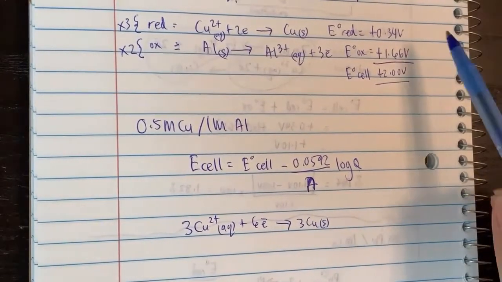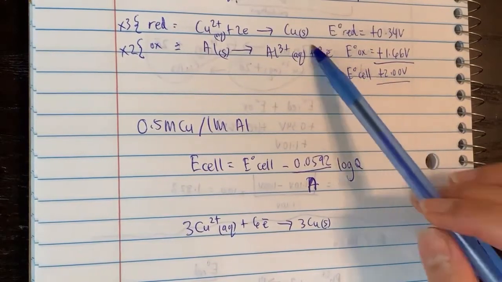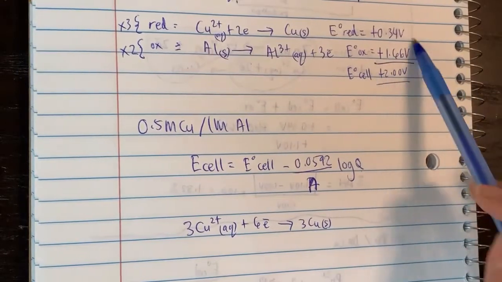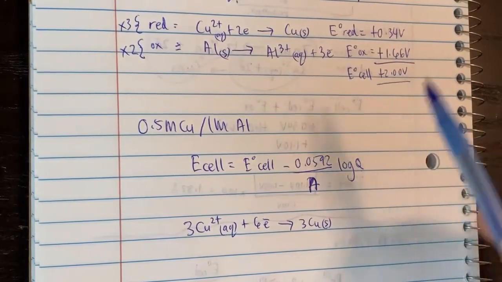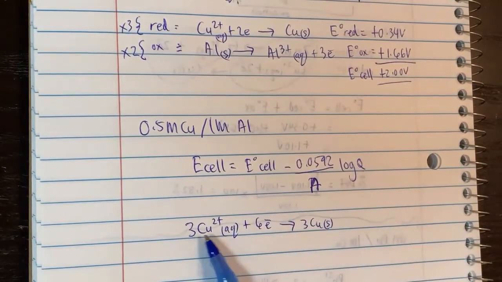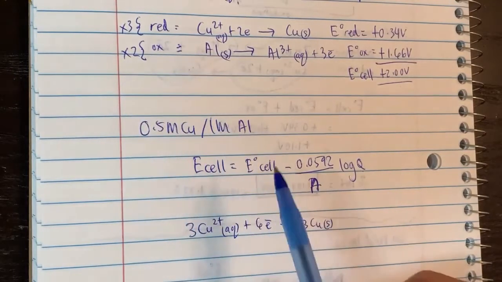Now, one good thing about this E cell stuff here is it's an intrinsic property. If you multiply these all you want, you don't have to change that at all. So that's great. That works out for us. We don't have to change that because I know that's going to go right there. Okay, so we have this equation here. We multiply that by 3. So let's do the bottom one multiplied by 2.